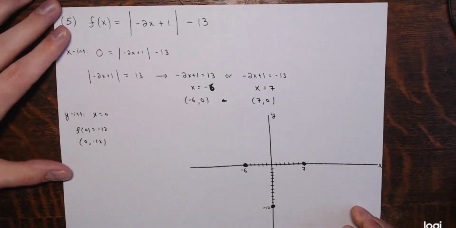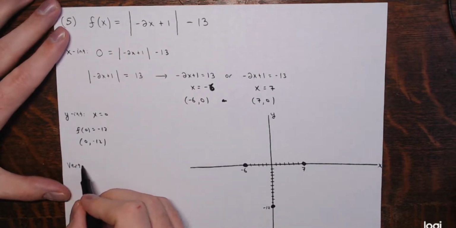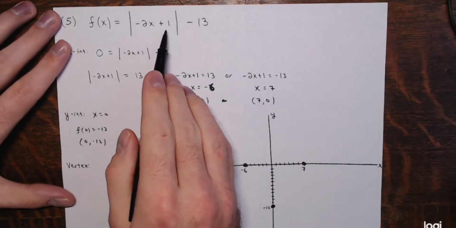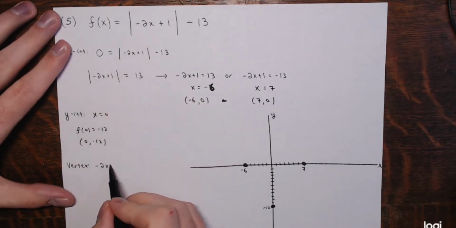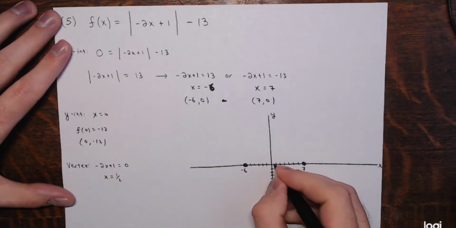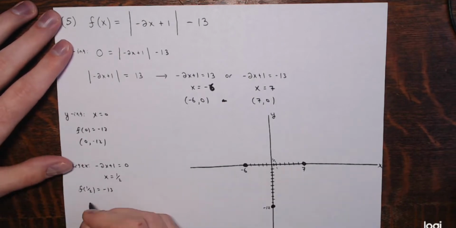Okay. All right, and then finally the vertex should be all I need to be able to graph this thing. Now, take the expression inside the absolute value symbols, -2x plus 1, and say, hey, where's that equal to 0? Well, that's equal to 0 when x is a half. So here's 1. So here's 1/2. Right, 1/2. And then f of a half would be -13. Right, so the vertex is at 1/2, -13.